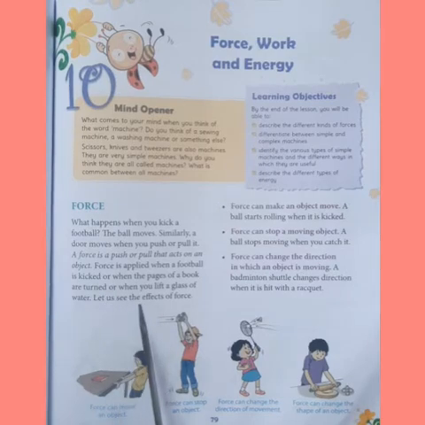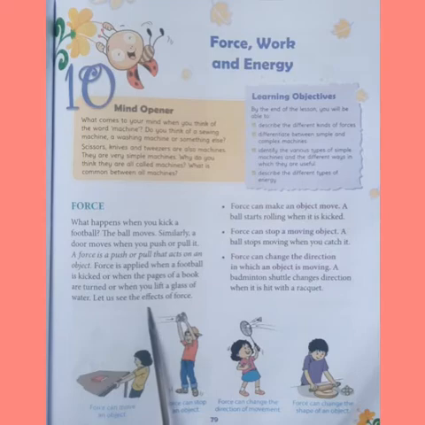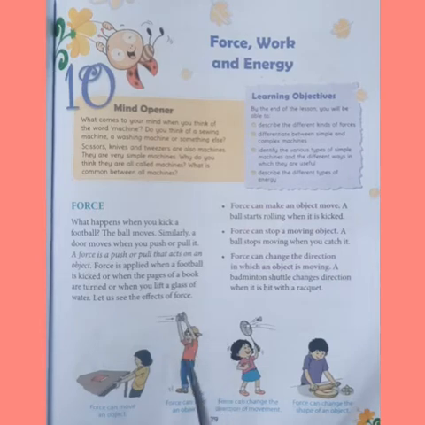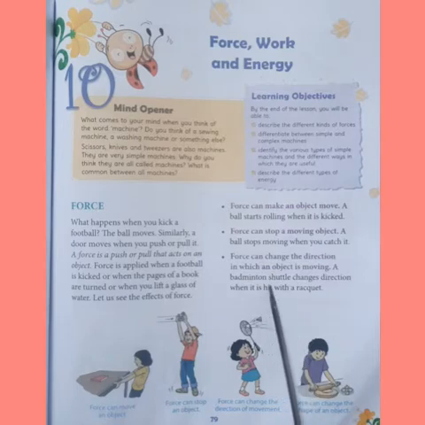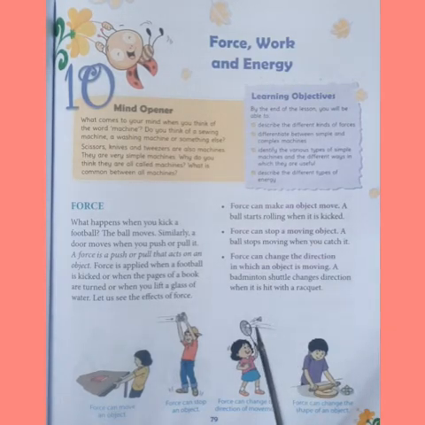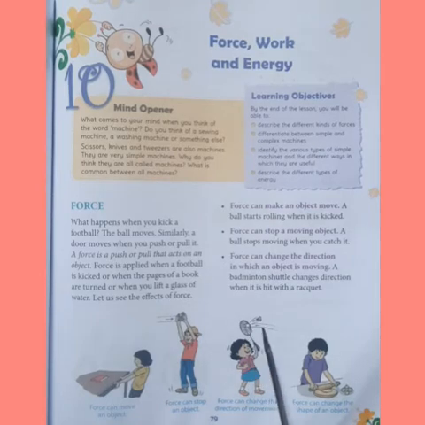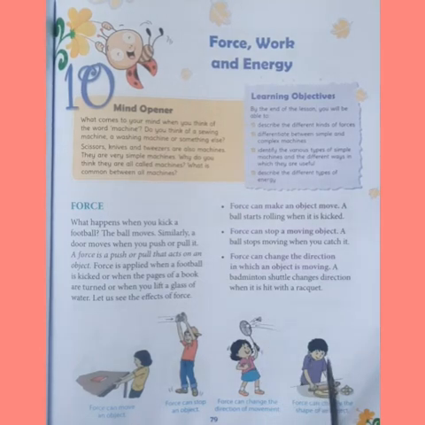So what are the effects of force on an object? When force is applied on an object, it can make an object move from its original place. It can stop a moving object. Here the boy is catching the ball. That means the ball was moving. So the boy is applying the force on the ball and the ball is made to stop. Force can change the direction of a moving object. The cock moves towards the girl, so the girl makes the object turn, to change its direction. And the force can change the shape of any object. Yes?